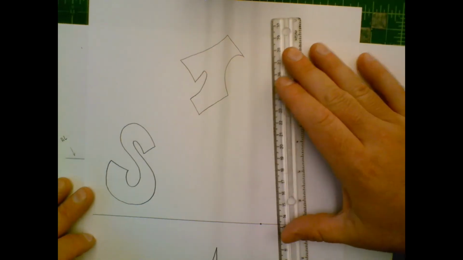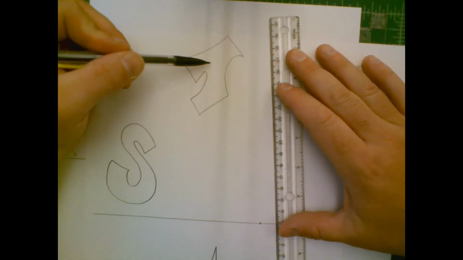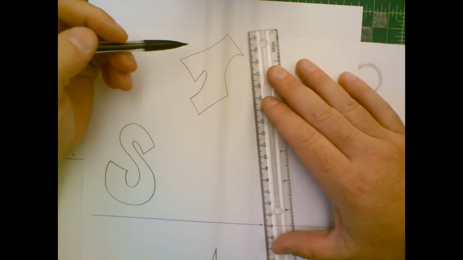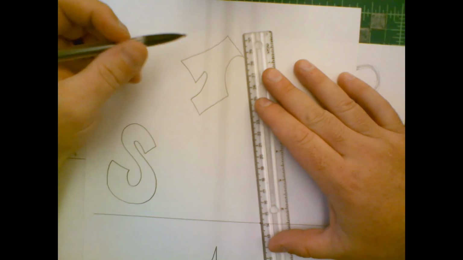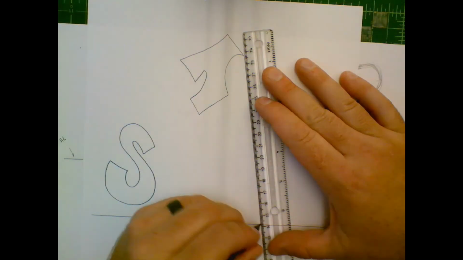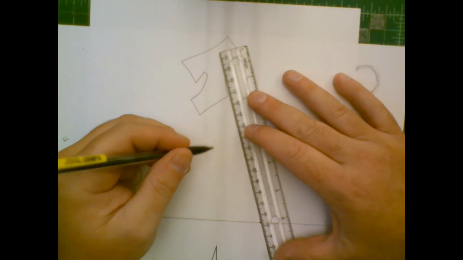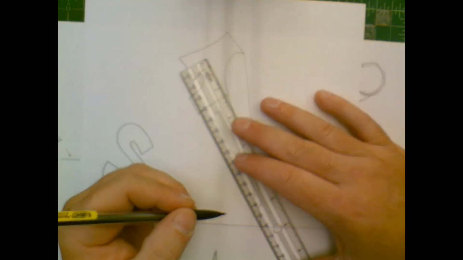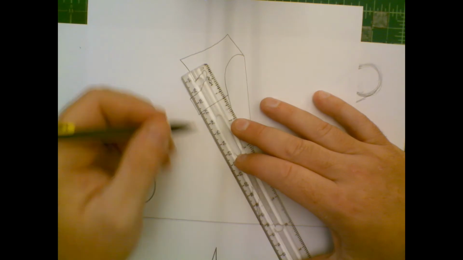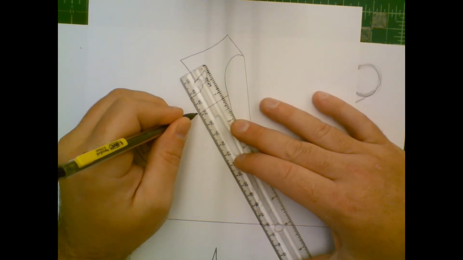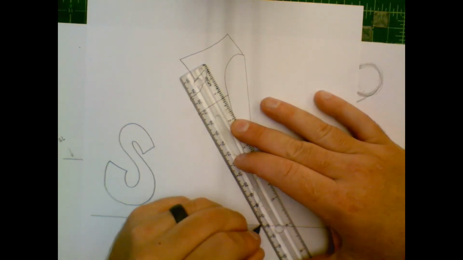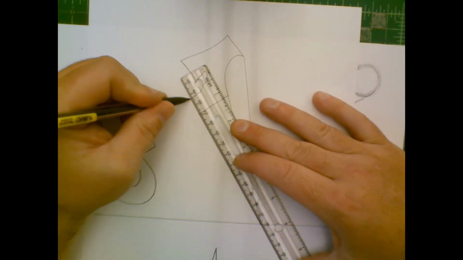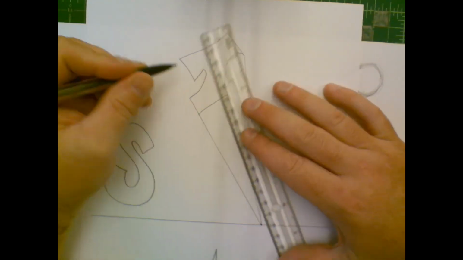So when I'm looking at something like this, I've got both curves and angles. I would take this back, find all these angles first. With this shape, I'm not going to really have to worry too much about the curves as far as taking anything back. You can see that this corner is right in line with that corner.